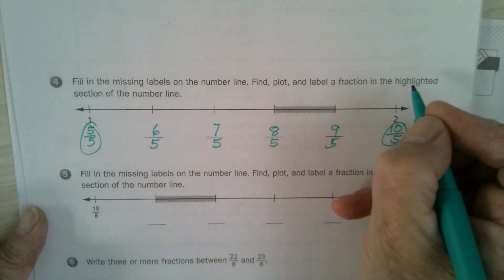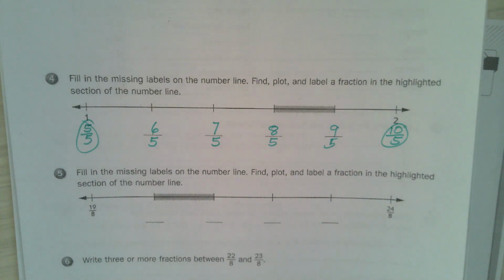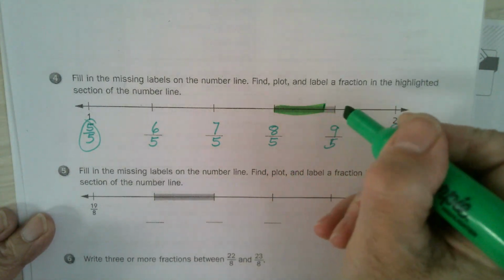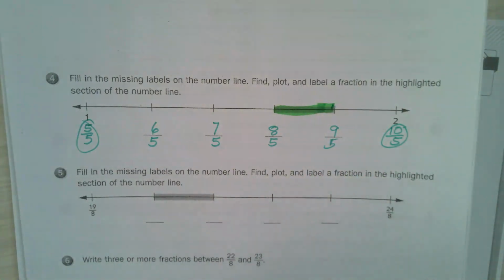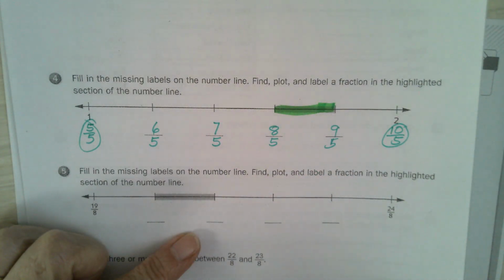Then it says, find a fraction in the highlighted section. Okay, this is the highlighted section right there. So what we're going to have to do is find another denominator for the 5. What's 5 doubled? 10. So we're going to change them to 10. I have found that it's just easy to double.